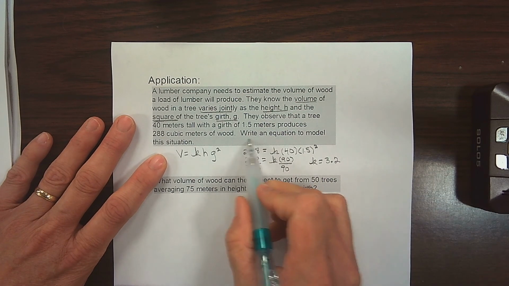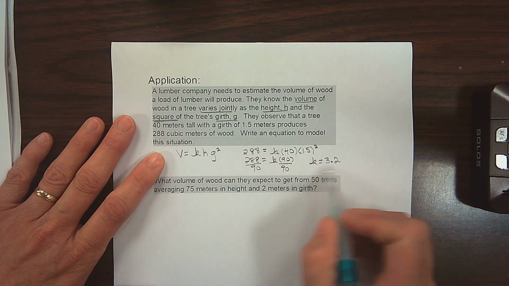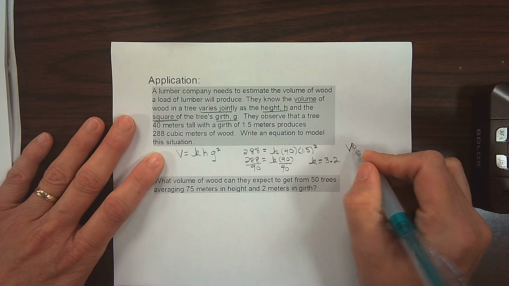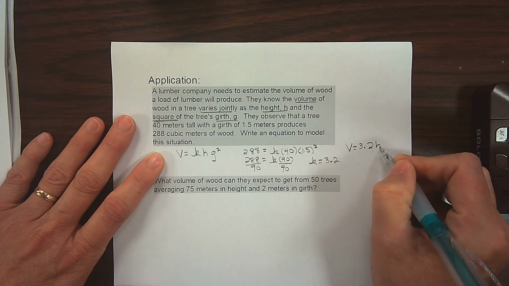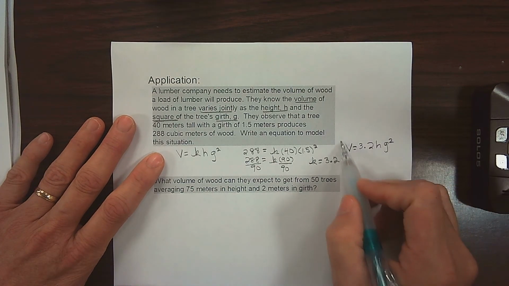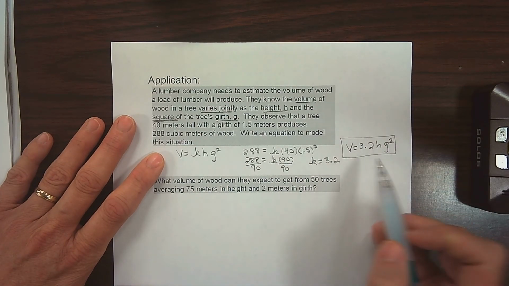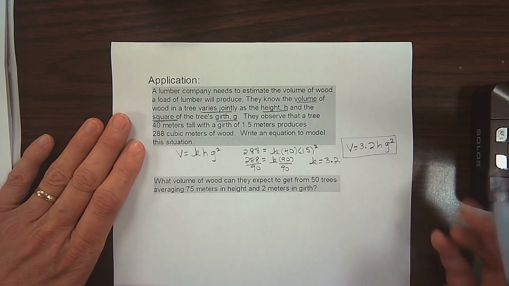All right, so when it asked me to write a model for the situation, they're not just talking about this general one. They wanted us to find the constant and go ahead and plug that in. So volume equals 3.2 times the height times the girth squared. All right, with that model, again, if they give me volume and height, I could find girth. If they gave me girth and height, I can find volume. If they give me any two, I can find the third one.